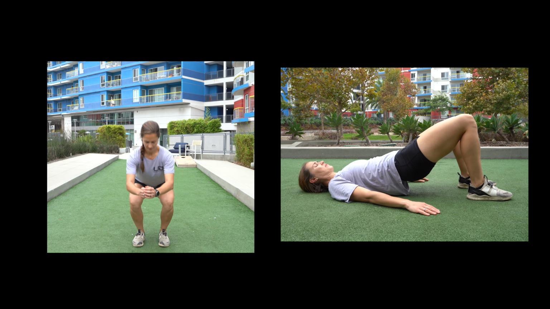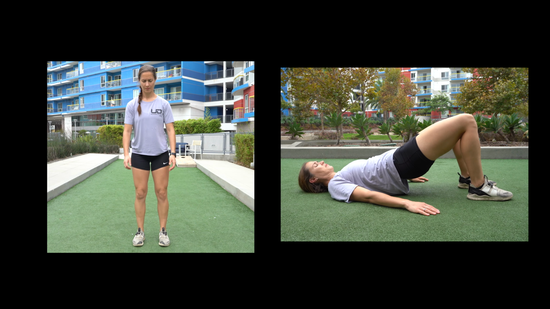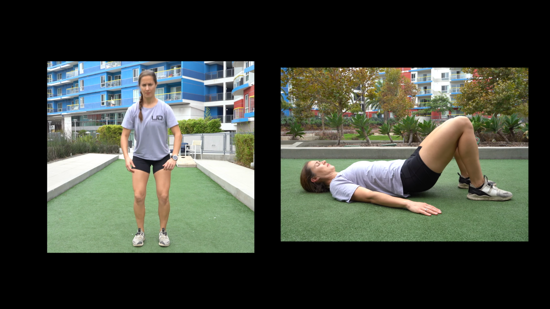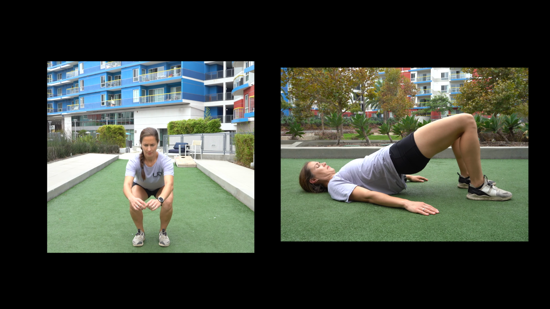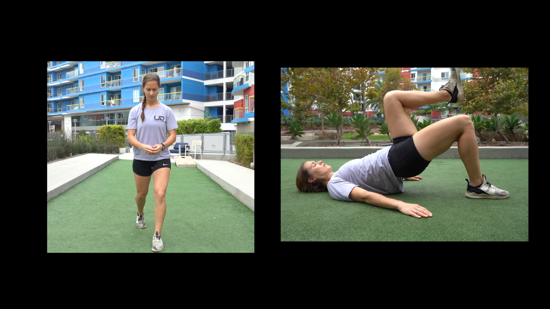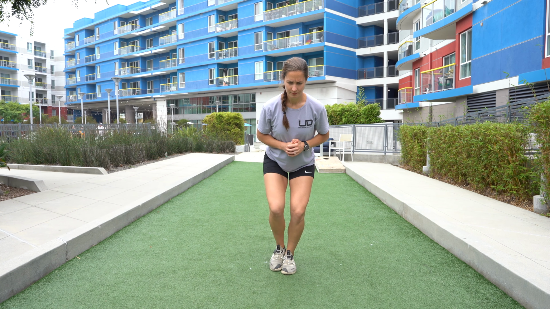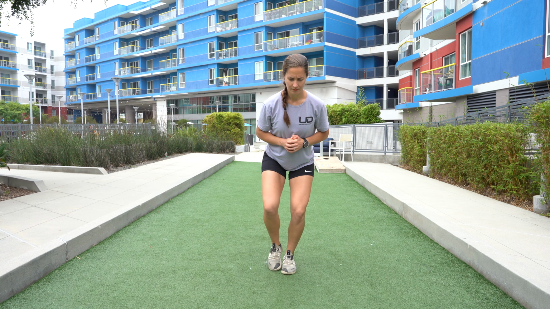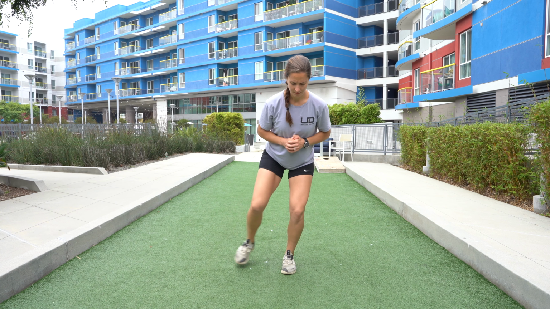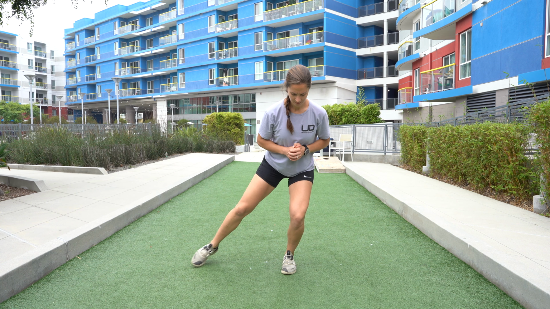And as I mentioned, you want to eventually perform some type of single leg exercise. You can start with squats, deadlifts, and bridges, and then progress to their single leg variants. Or you can start with single leg balance and work your way up to step ups, step downs, reaches, standing fire hydrants, and the list goes on.